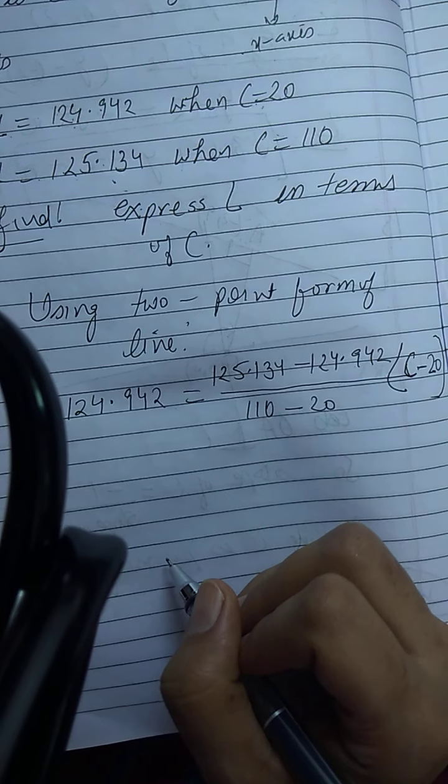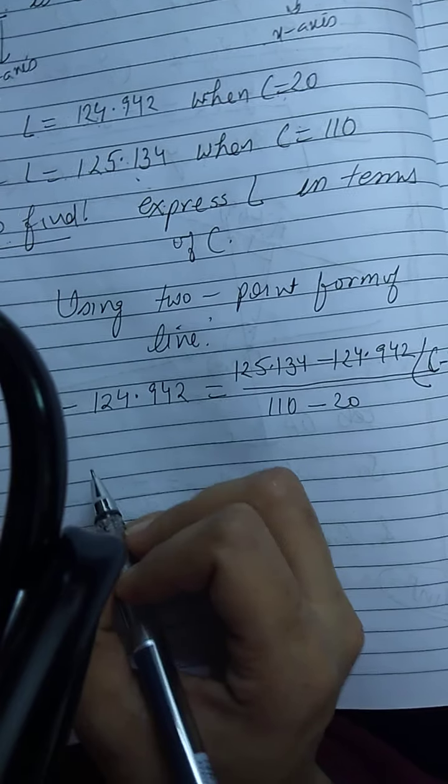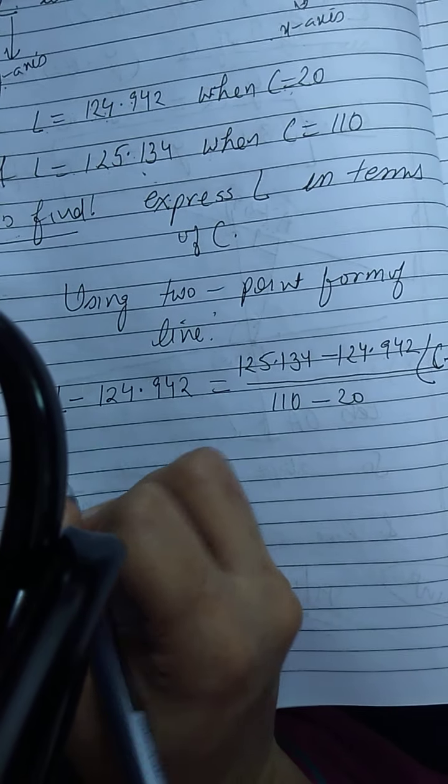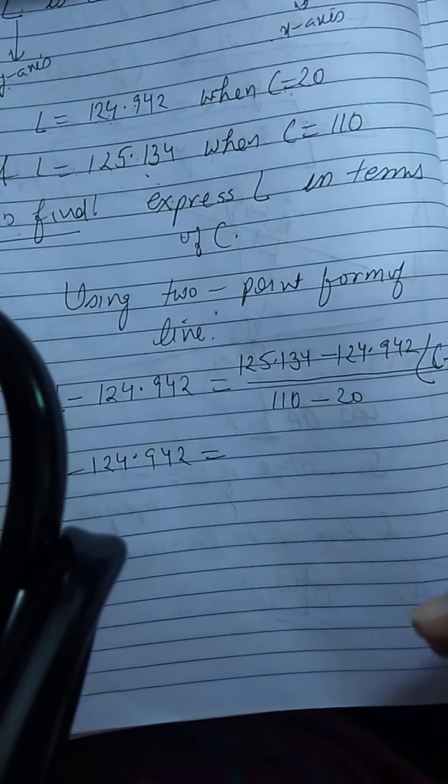Okay, now let us simplify. So we will get L minus 124.942, which we will keep as such.